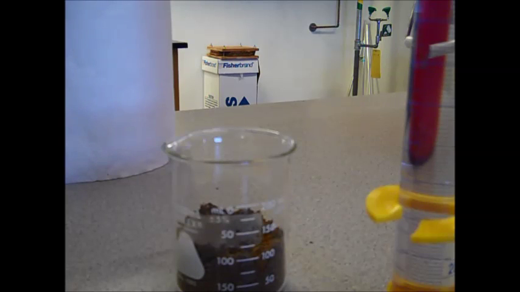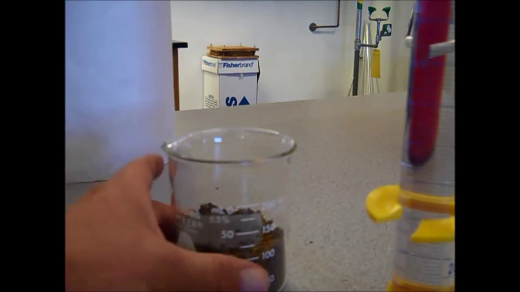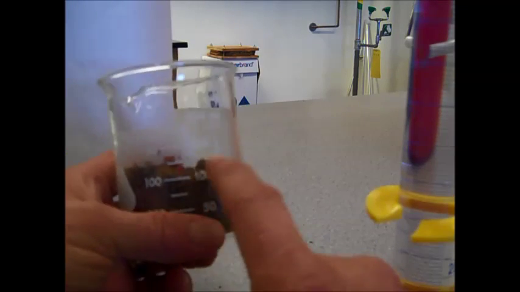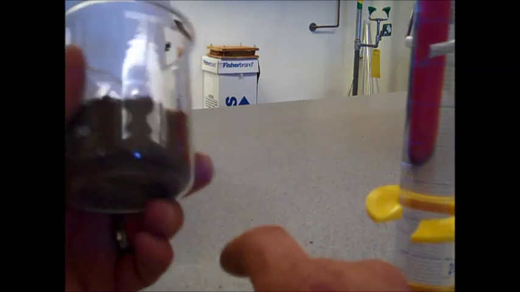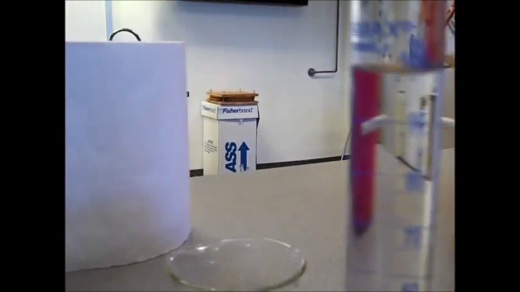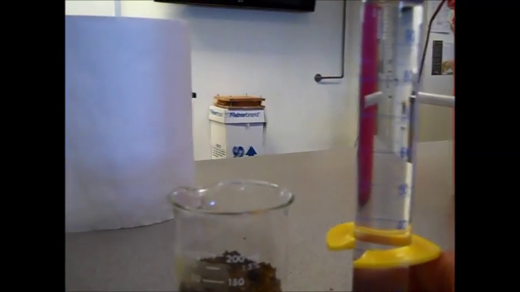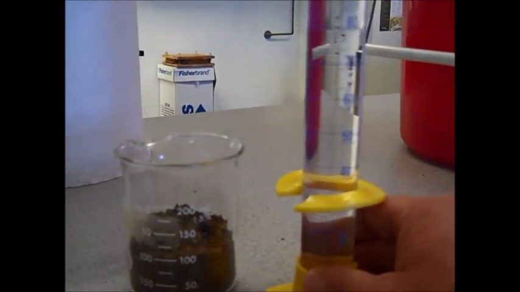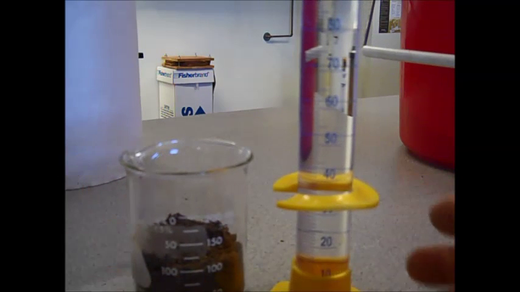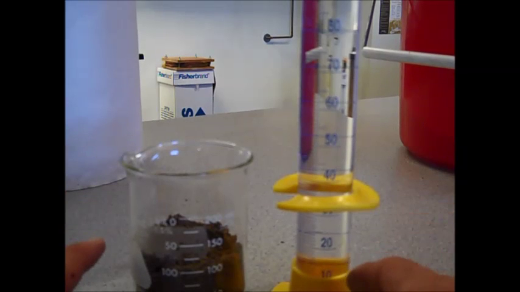Okay, now we are going to look at pore space testing. What I've done here is I've put 100 milliliters of soil into a beaker, and I've put 100 milliliters of water into a graduated cylinder. You may be saying, I don't have access to these kind of measuring devices. So let me tell you what I can do to make it super easy.